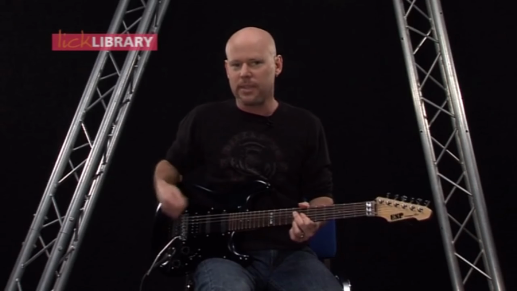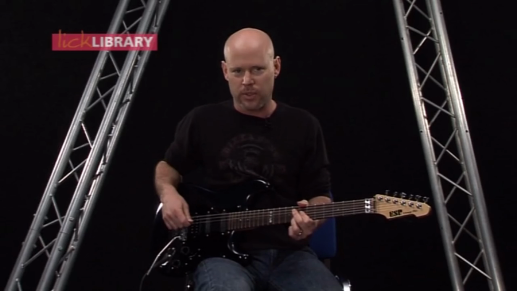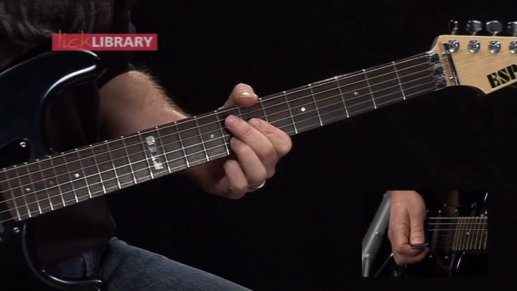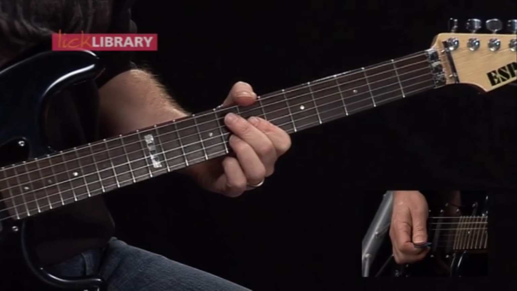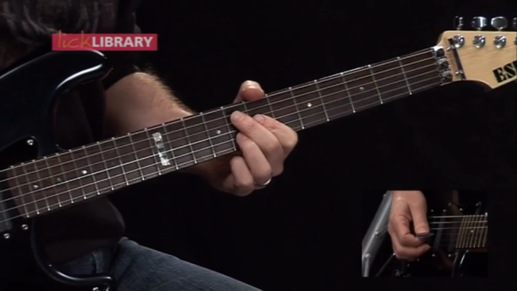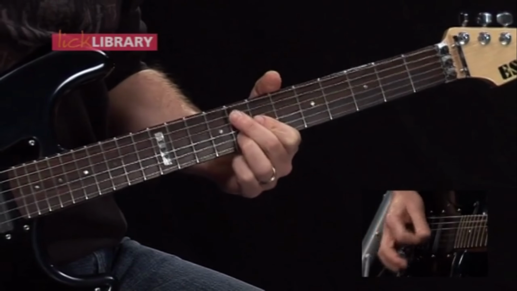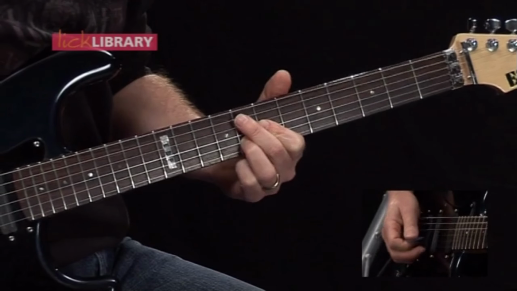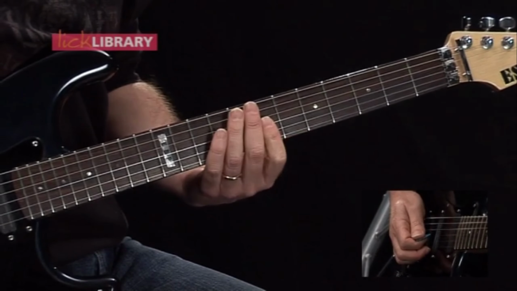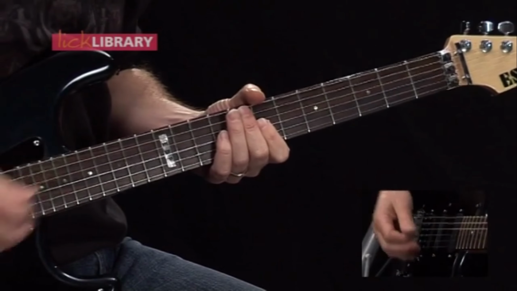Okay, so this is in the key of G major. I'm starting off with fourth intervals. I'm playing D and G together. So D is found on the 7th fret of the G string, G is found on the 8th fret of the B string. I'm going to strike that 3 times. And then I'm going to play thirds on the 7th fret of the same 2 strings. I'll strike those 2 strings together twice.